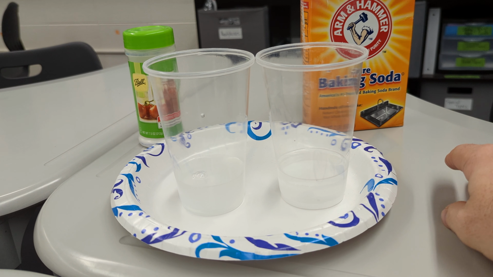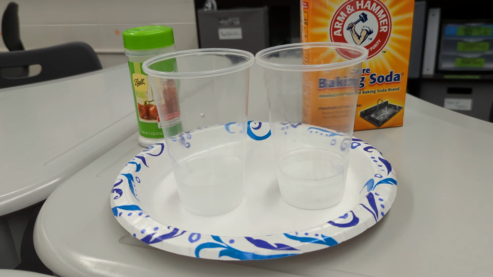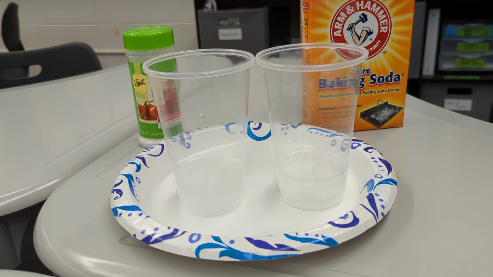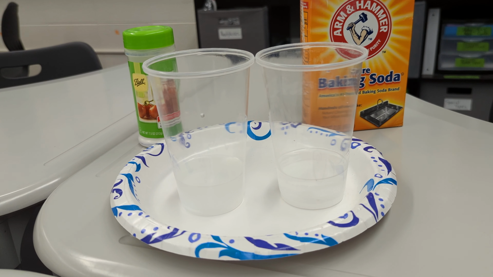Now, baking soda, when dissolved into water, forms a basic solution. It's a base. It has an alkaline pH, or a pH above 7 on a scale. And the citric acid is an acidic solution. It would have a pH below 7 on the acid-base scale. So when you combine an acid and a base, that is a chemical reaction, and that'll become evident here. It'll start to bubble when we combine these.